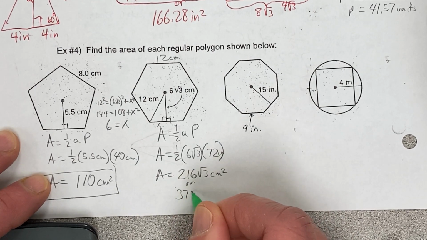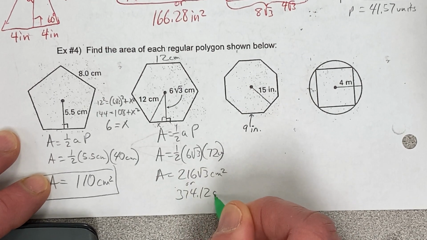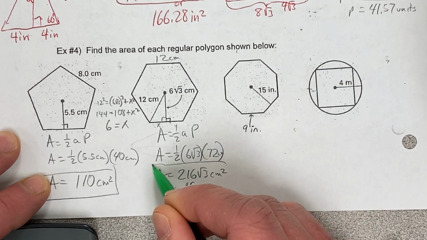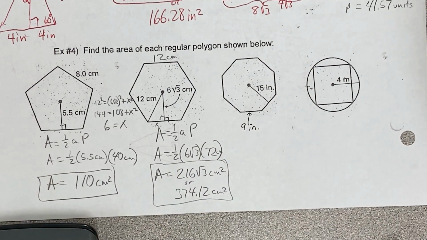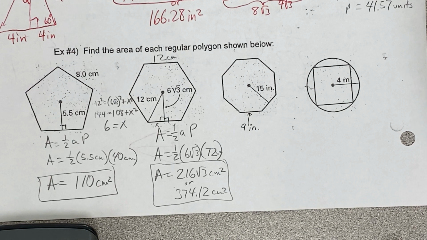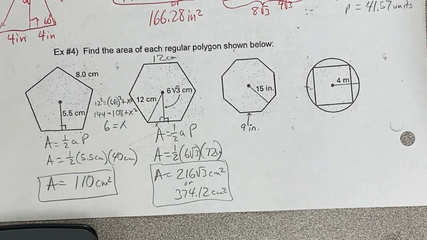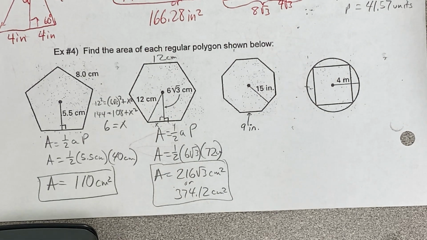374.12 centimeters squared to the nearest 100th, my bad. All right, well, we're doing good there.